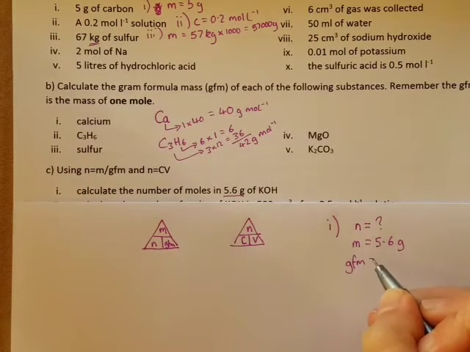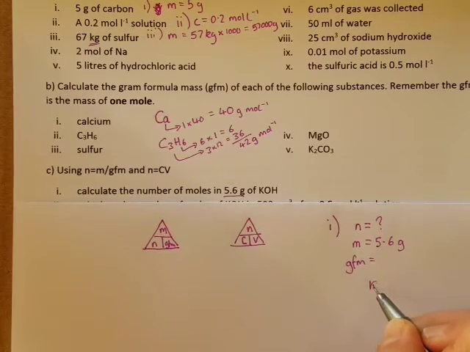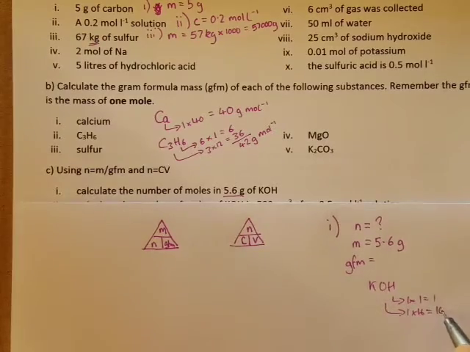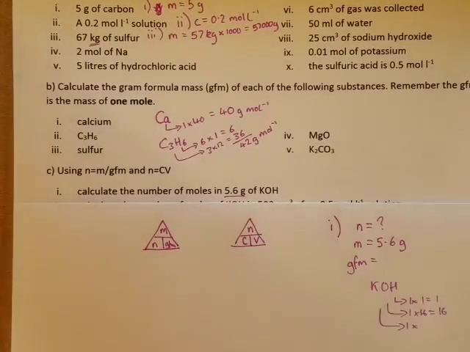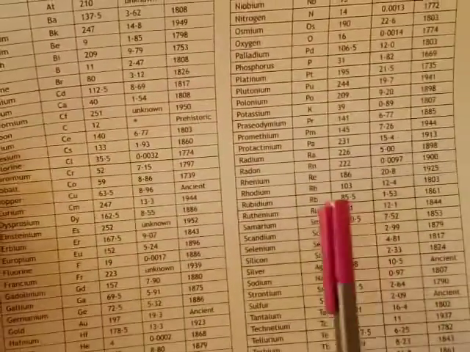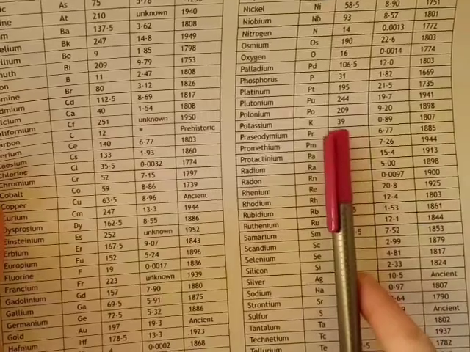So the other thing I'm going to have to work out is the GFM. For KOH, that's going to be 1 times 1, 1 times 16, and 1 times the relative atomic mass of potassium. Potassium is here, so that's 39.